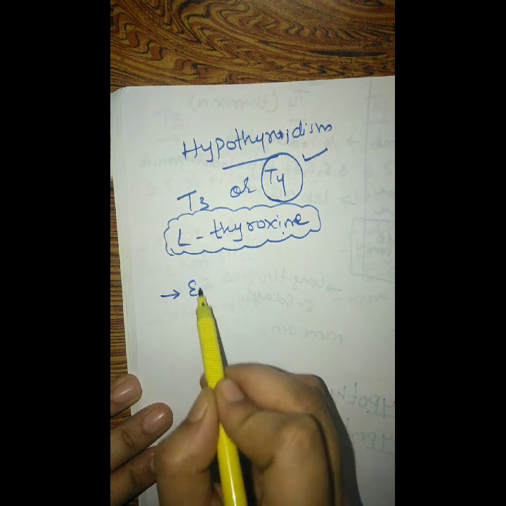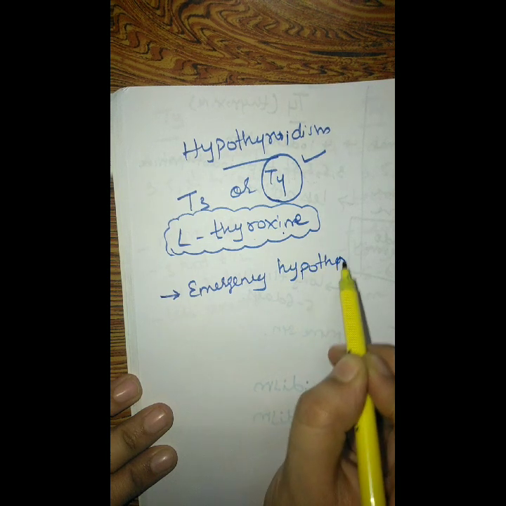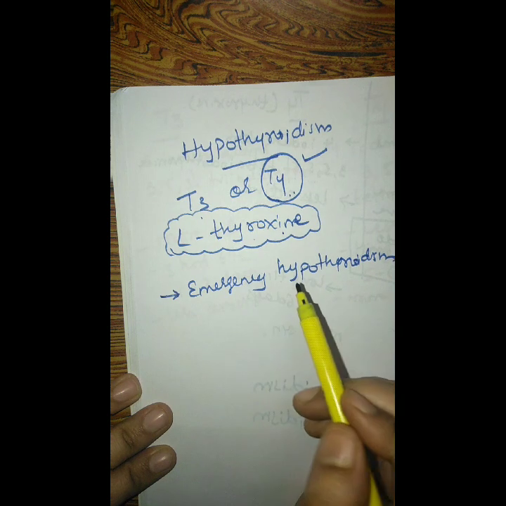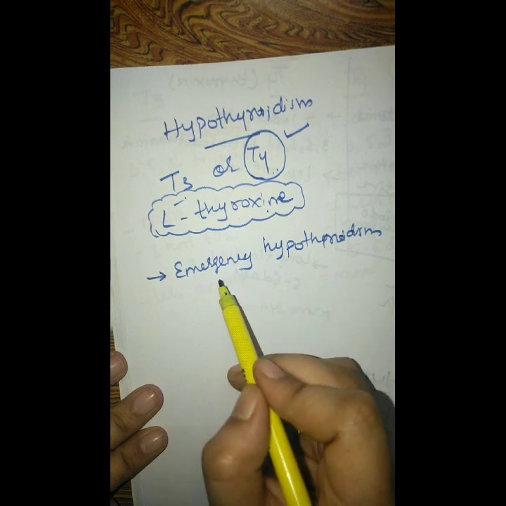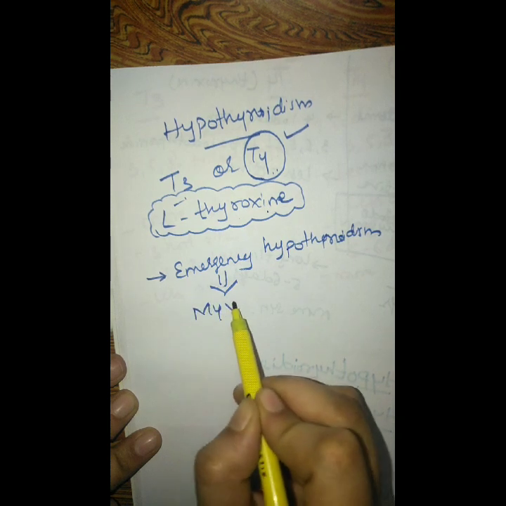In emergency hypothyroidism, we know T4 is less active as compared to T3, or you can say T4 is negligibly active. So in an emergency condition we require T3, and this emergency condition of hypothyroidism is known as myxedema coma. Myxedema coma means there is a very severe hypothyroidism, and in this condition the T4 supplement will not work and we require T3.